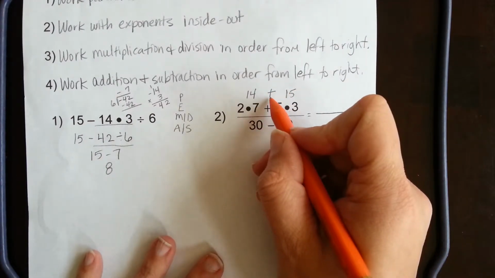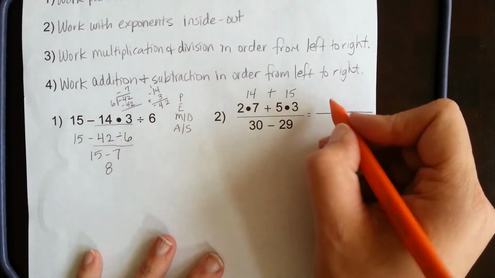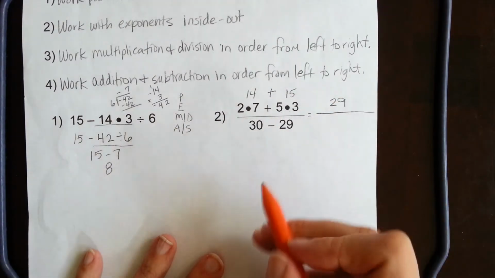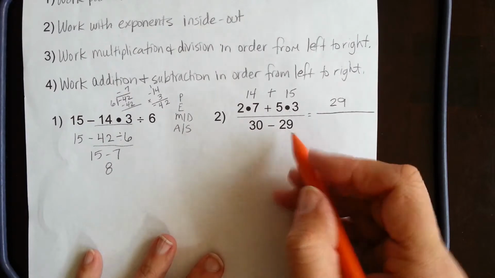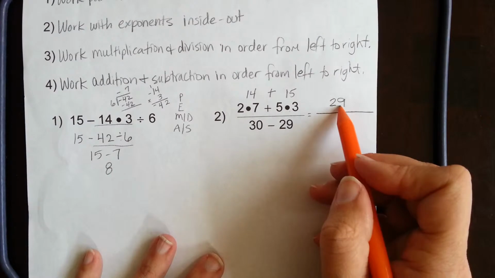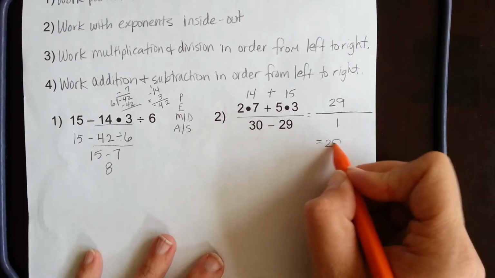Now all I have left is the addition to do, which should be the last step. So 14 plus 15 would give me 29. Down here on bottom, the only thing I have to do is subtraction. So 30 minus 29 would be 1. Now I need to do that division step. 29 divided by 1, which would be 29.